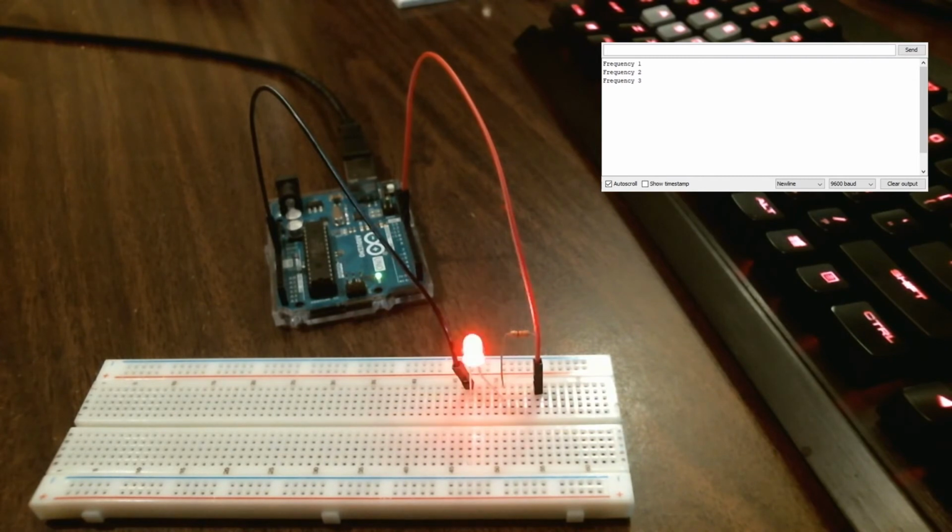So you can see it going through frequency 1, 2, and 3, and now on frequency 3, it's basically just blinking continuously because the ramping up and down of brightness is quick enough that you really can't see it happening.